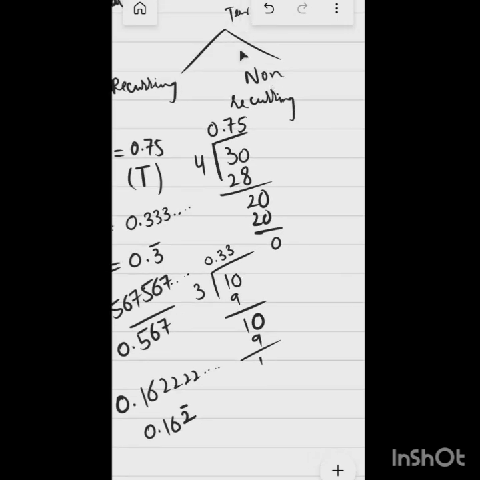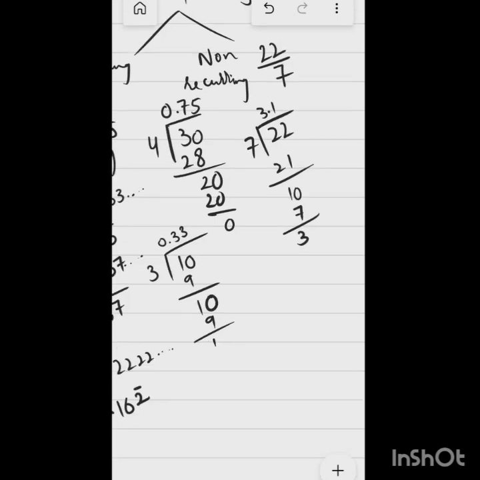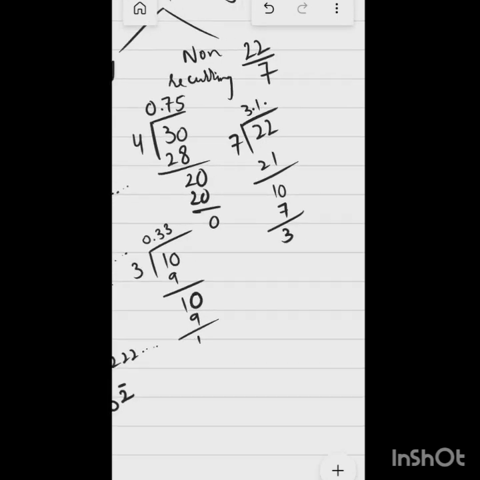So now lastly, non-terminating, non-recurring decimals. For example, the famous example is pi, which is approximated as 22 by 7. If you divide 22 by 7, 7 threes are 21, and 1 is the remainder. Now it will be 10, so 7 ones are 7. Now the remainder is 3. On every step, the remainder is different, so the digit here will also be different. Now it's 30.